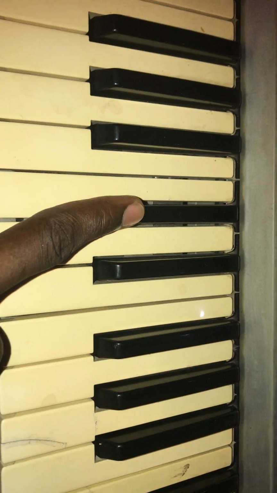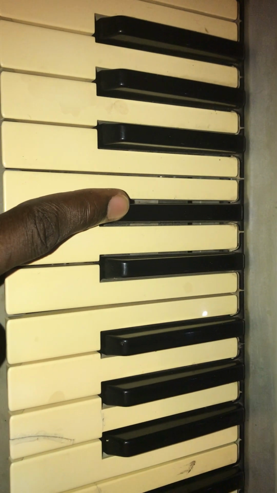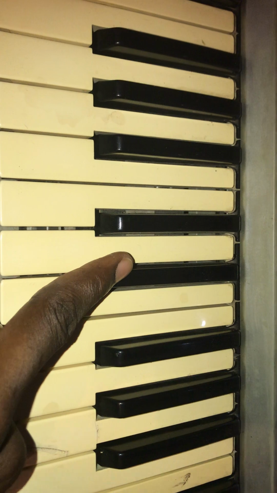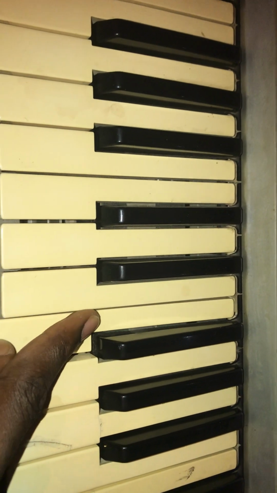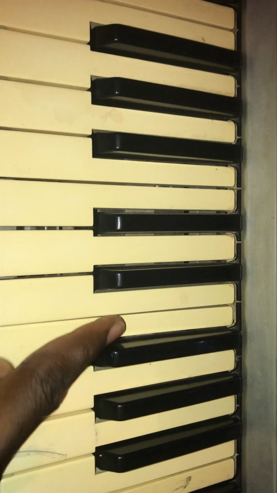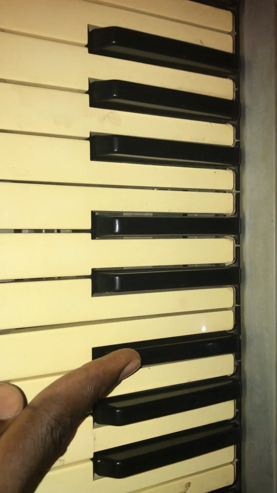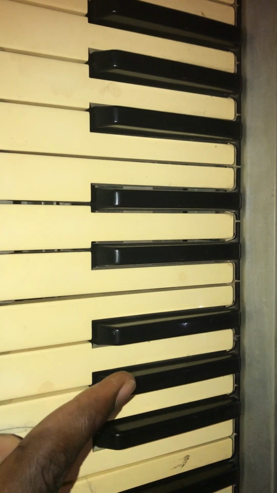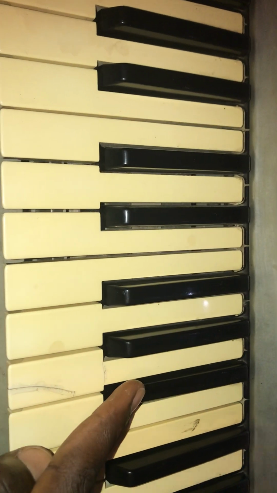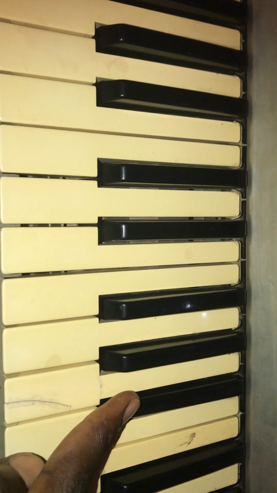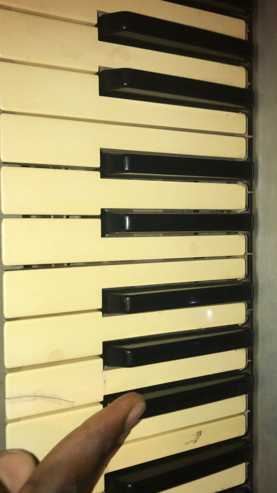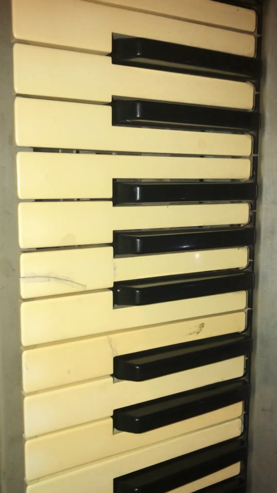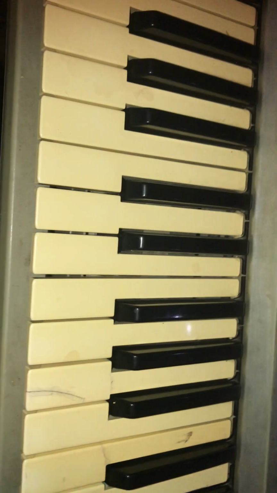So we have C sharp or D flat. In here again we have D sharp or E flat. Then we have F sharp or G flat. Then we have G sharp or A flat. Then we have B flat or A sharp. I still call it A sharp or B flat. Then we have C sharp, D. You just replicate them so on.